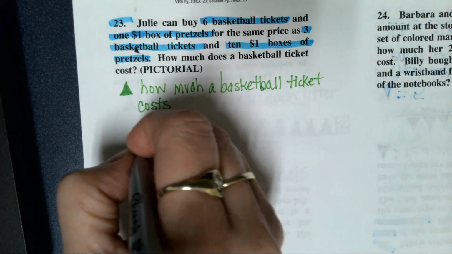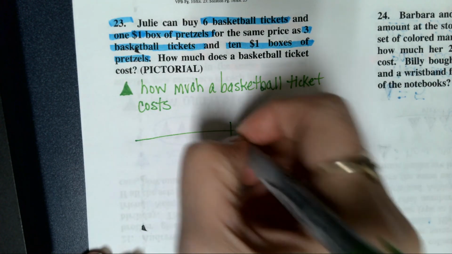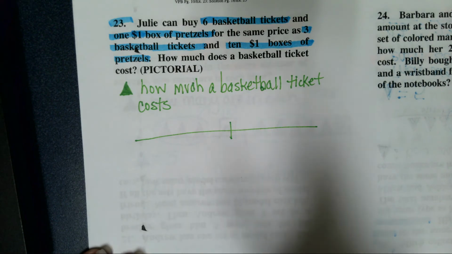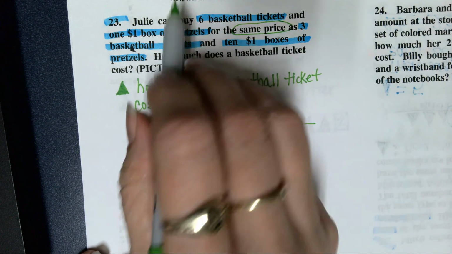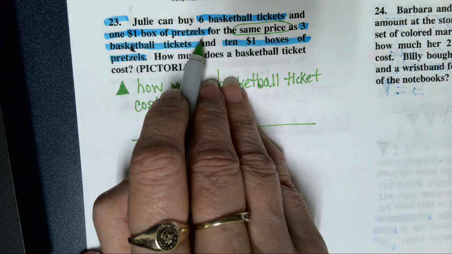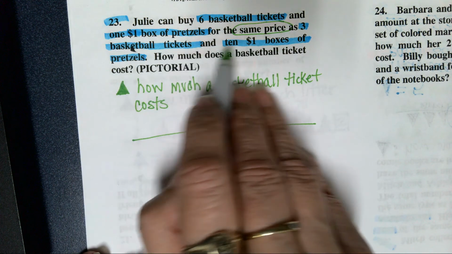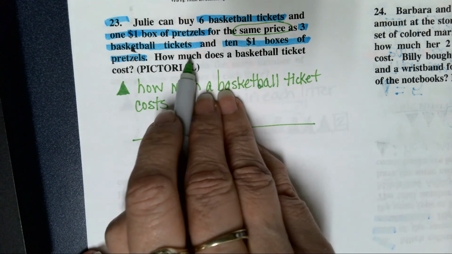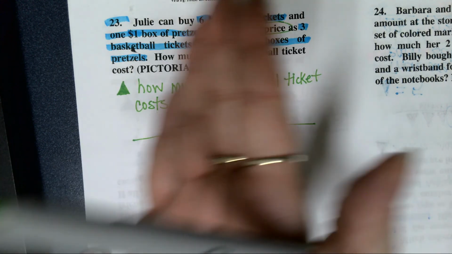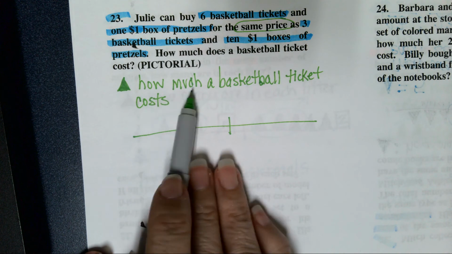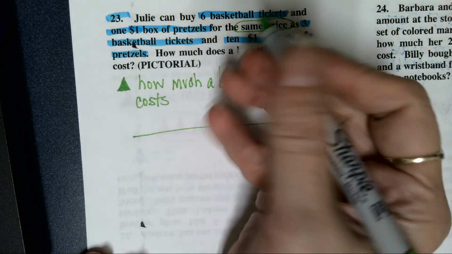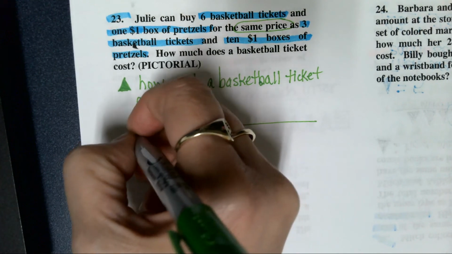Okay, so now we're going to draw our balance, and the key word here is the same price. So what Julie starts with is the same price as what this statement ends with. So we want to go ahead and put the first part of it on the left. So 6 basketball tickets, and we said how much a basketball ticket costs is pawns. So 6 basketball tickets is 6 pawns.